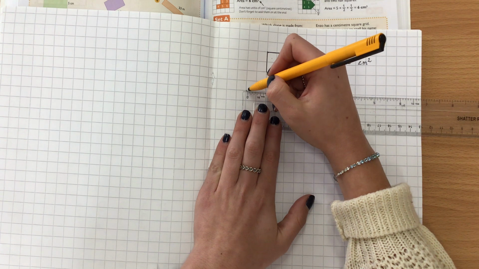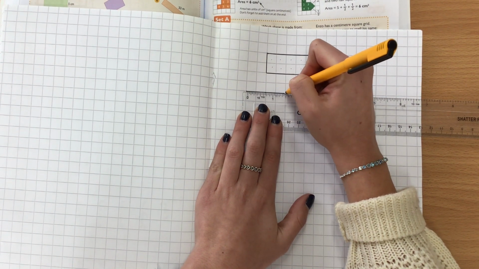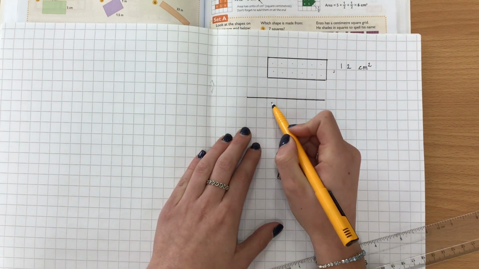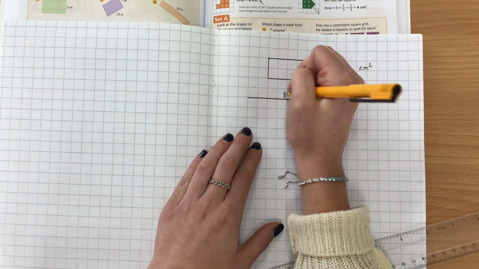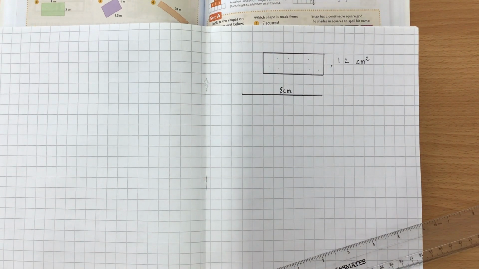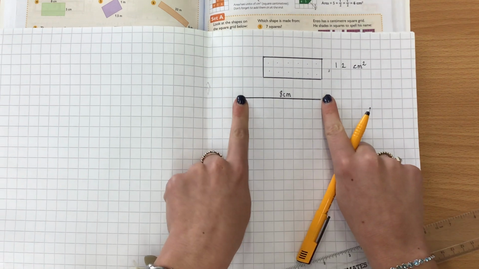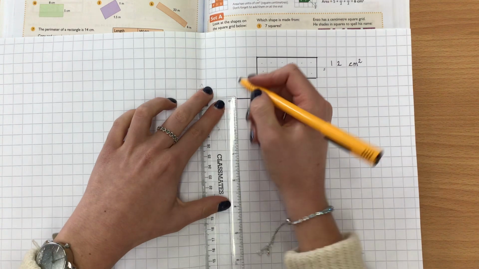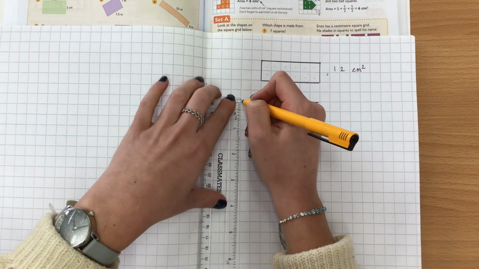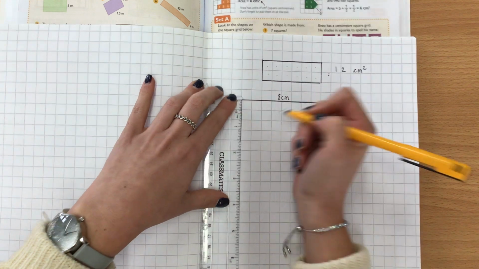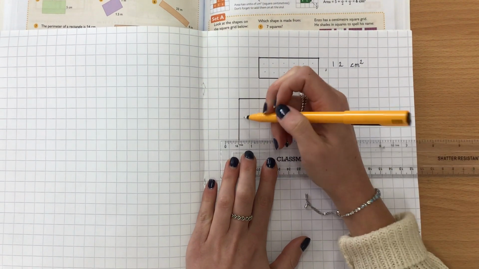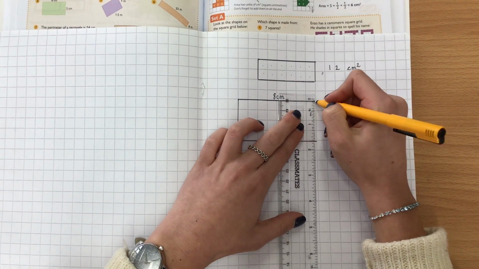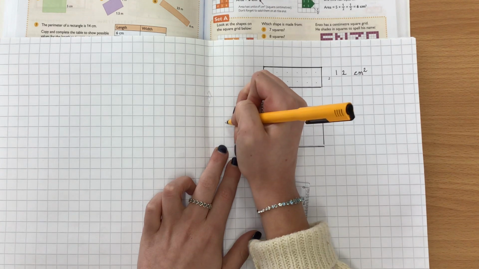So I'm going to count my squares. 1, 2, 3, 4, 5, 6, 7, 8. So that's, let me just check, 1, 2, 3, 4, 5, 6, 7, 8. 8 centimetres. Okay, so I want its width to be half of its length. So looking at this, half of 8 is 4. 8 divided by 2 is 4. So it's going to be 4. 1, 2, 3, 4. Okay, finish it off so that it makes a rectangle. Notice how it's not a square because all the sides are not the same length. It's definitely a rectangle. Okay, this would be 4 centimetres.